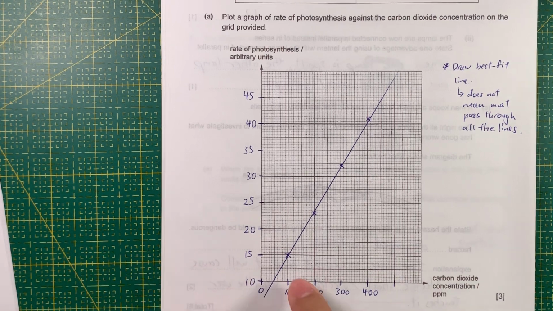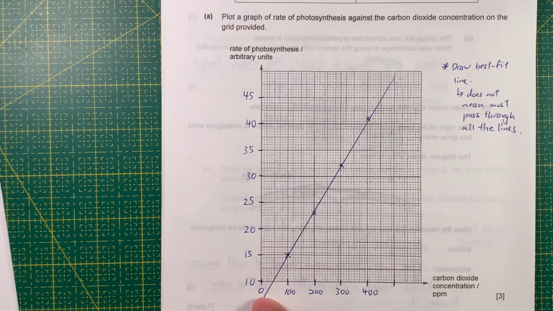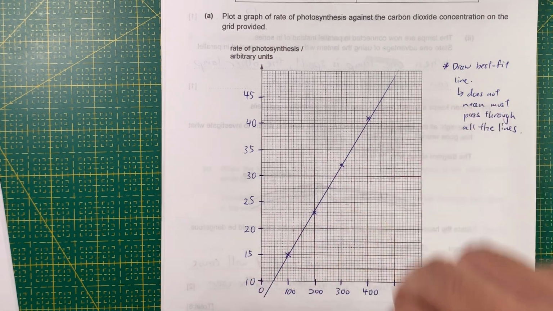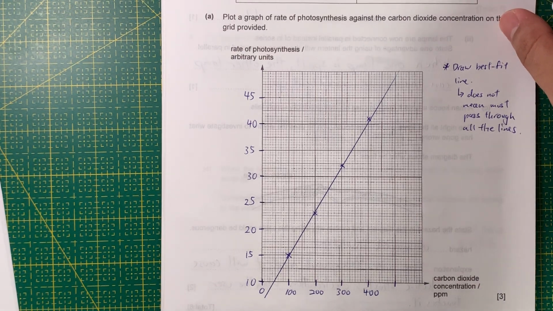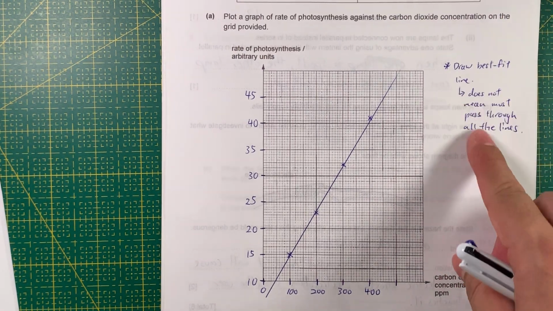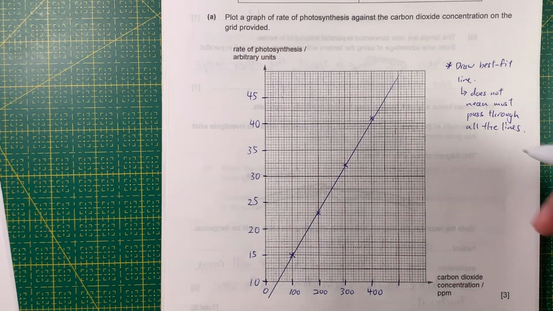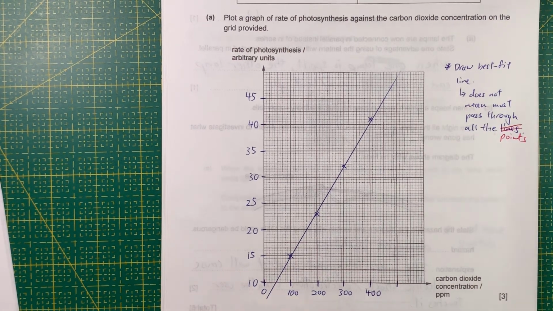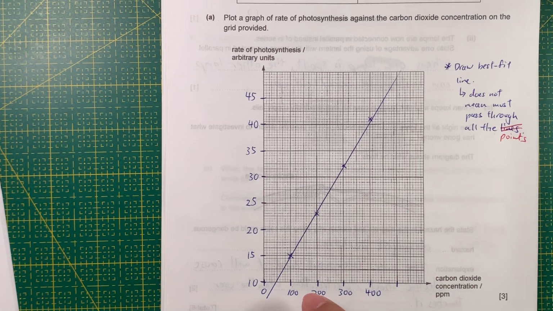The second thing you need to take note of is the crossing out or marking out of the points. Please mark it out clearly. Last but not least, if you've done everything correctly, you have to draw a best fit line. Best fit line actually does not mean that you must pass through all the points. You have to understand that.